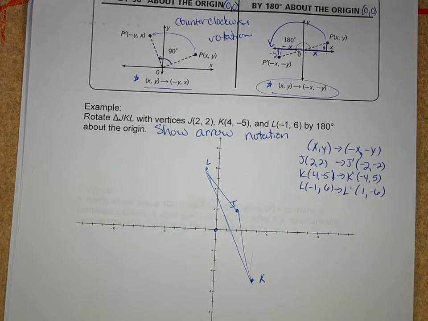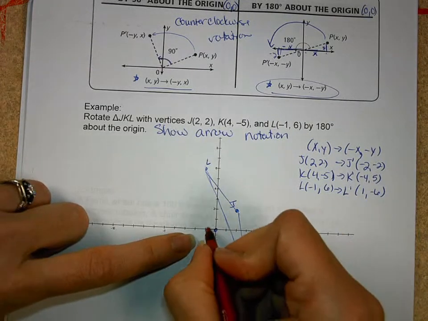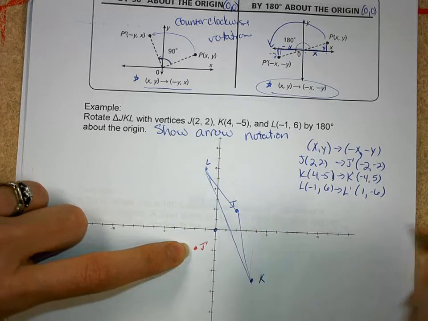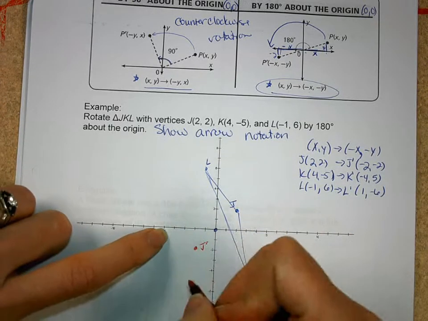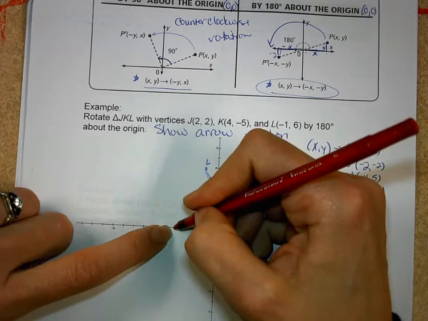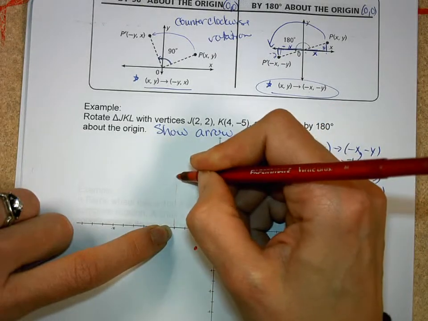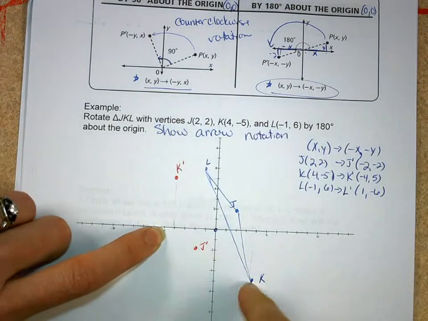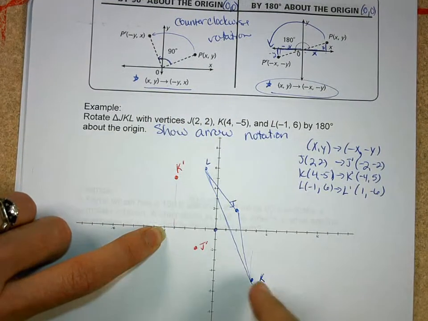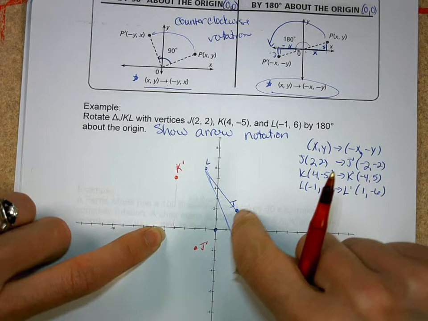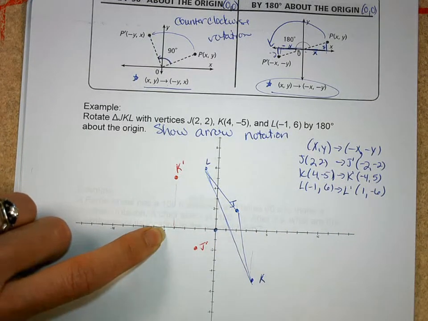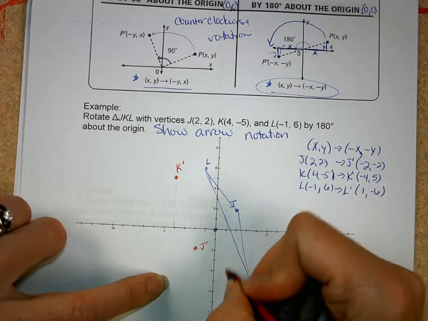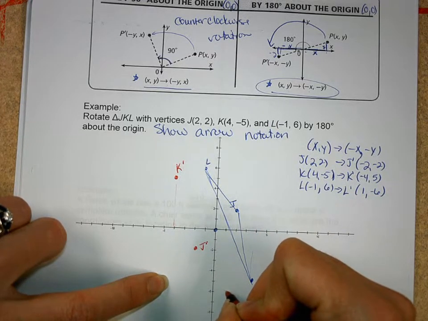So I want to do my image now. We're going to be at (negative 2, negative 2), right here, so there's J prime. We're going to be at (negative 4, 5). So we go negative 4, up 5, about right here. That's your K prime. Notice it gets flipped. I love this. You can literally see 180 degrees around the origin. It works so cool. And then L prime is at (1, negative 6), so we're right here.